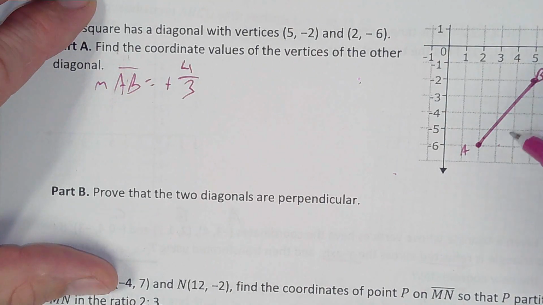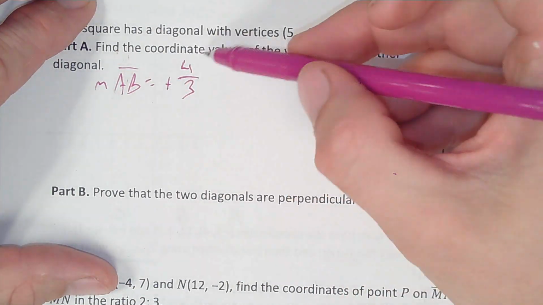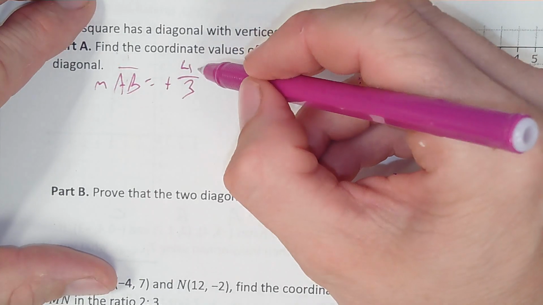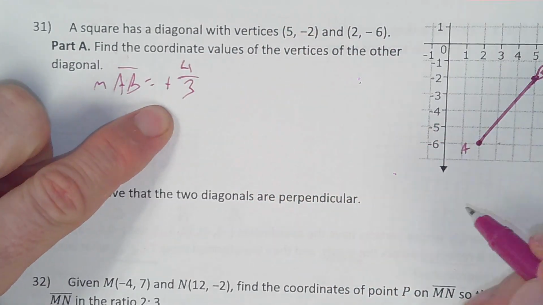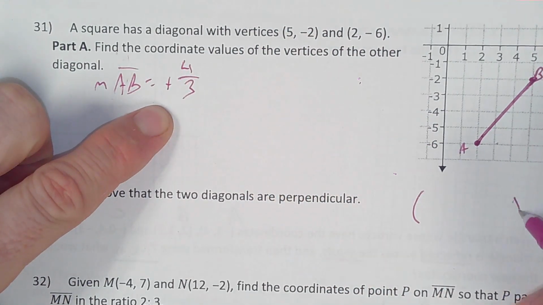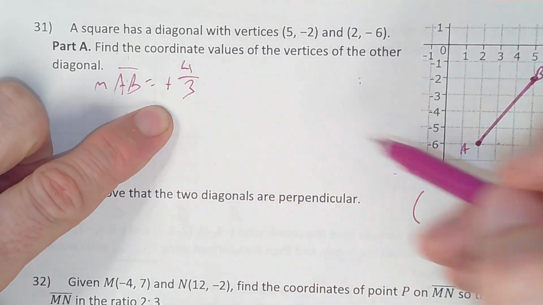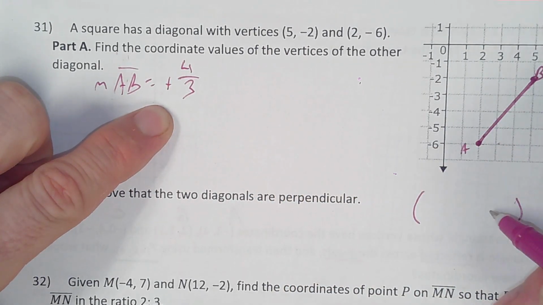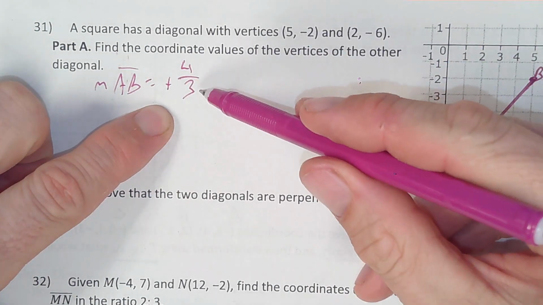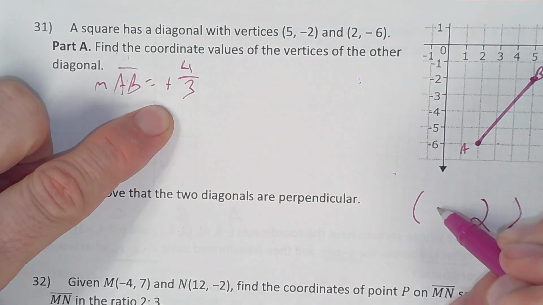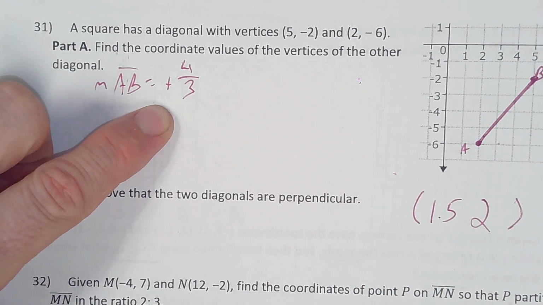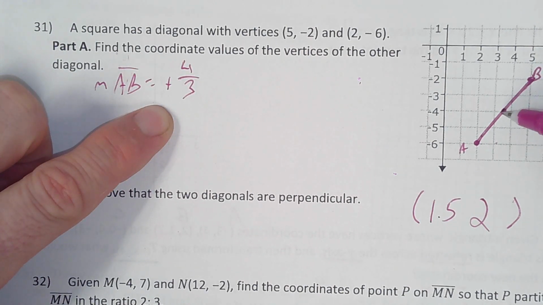Okay. How about the change is 4 and 3, right? So the midpoint for my y and my x value, 4 divided by 2 is 2, right? And 3 divided by 2 is 1.5. So it's going to be 1.5 from here. So it's going to be 1.5 from there, and then 2 up. So this is my midpoint.